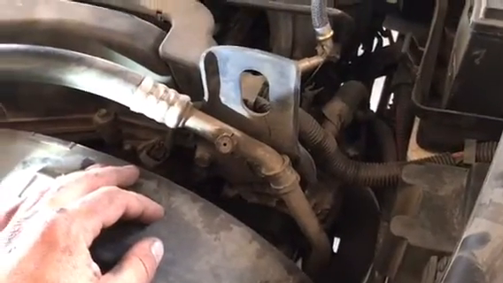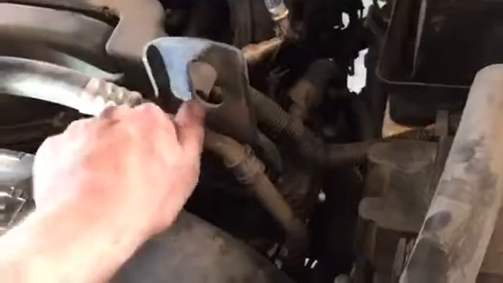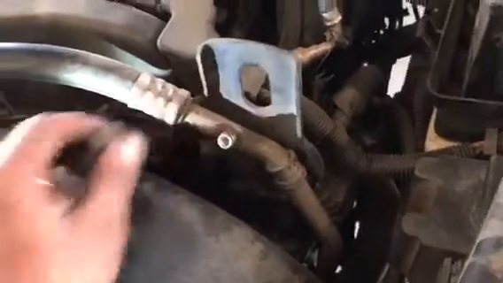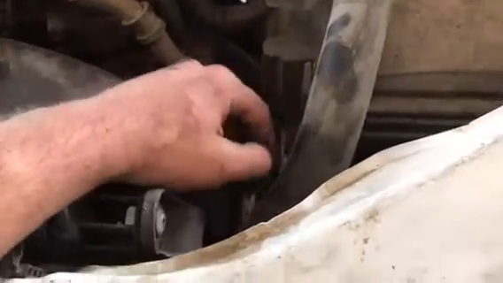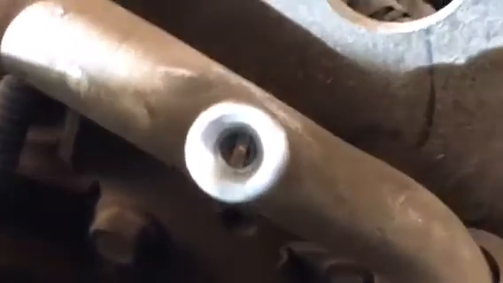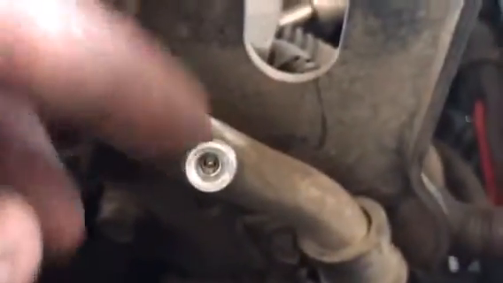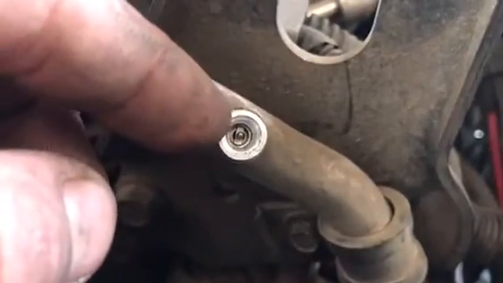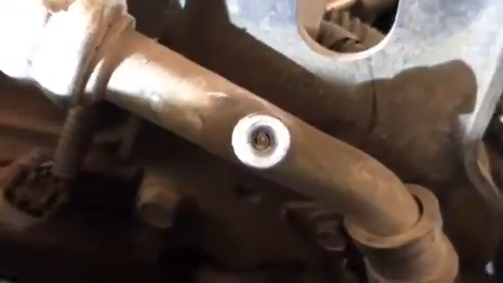So the most leaks that I see, and the ones most often overlooked because people don't find them, are your service port valves. There's your low side, and this is a Chevy Colorado, but this pertains to any year, make, and model running R134A refrigerant. There's your two service ports, and there are valves in there that leak and can be hard to see. What I like to do is put a little bit of AC oil in there, and I'll show you what you might see if that valve itself is leaking.